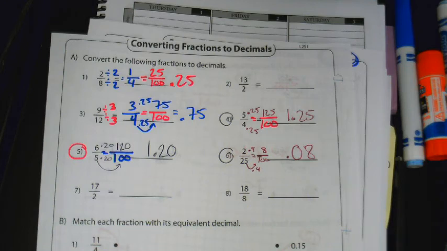So what number smaller than 8 can I divide 18 and 8 by? 2. 4 does not work. You can't divide 18 by 4. You get it now? So what can I divide 18 and 8 by? 2. So everybody should be dividing the top and the bottom by 2.